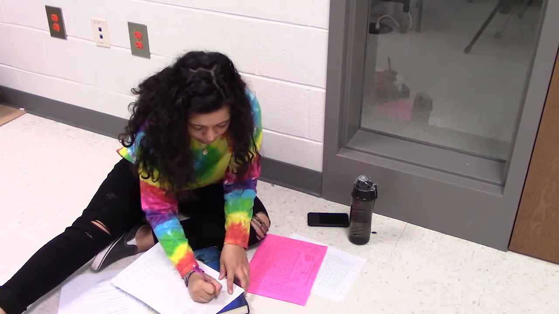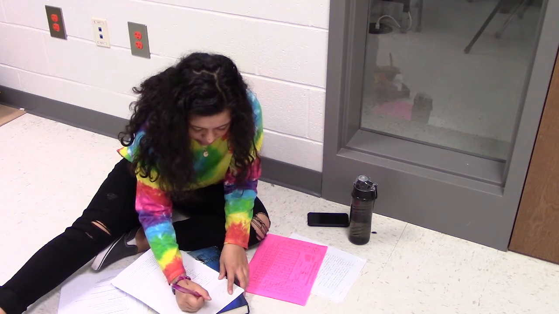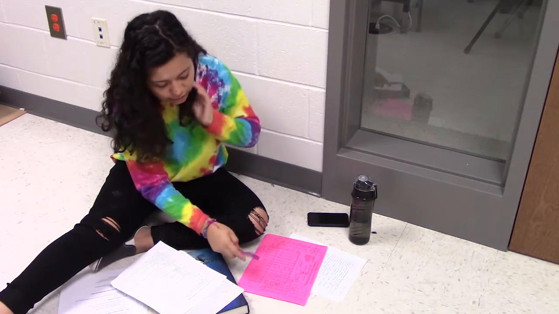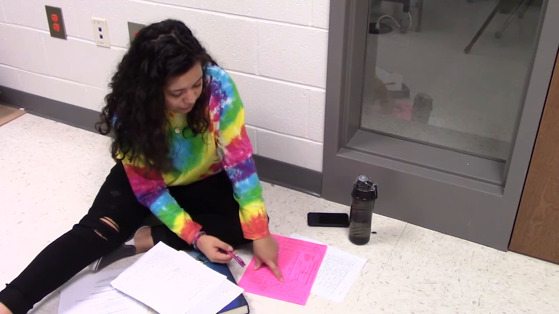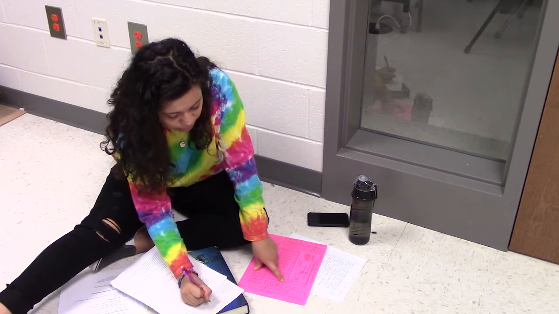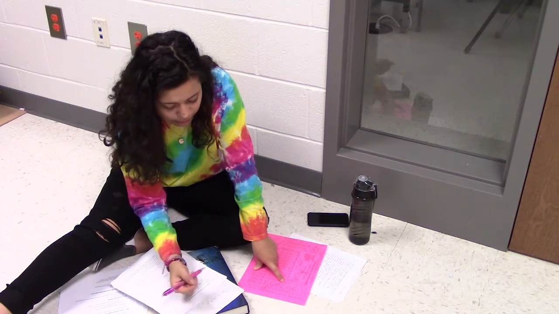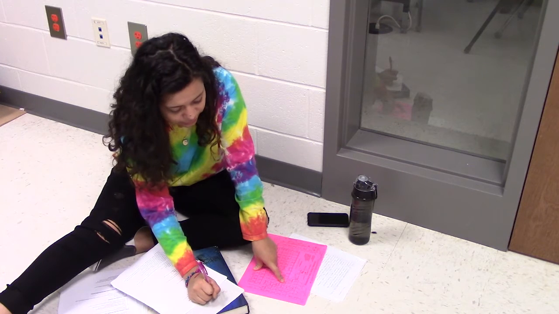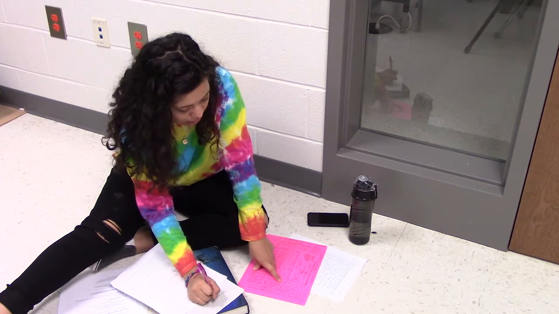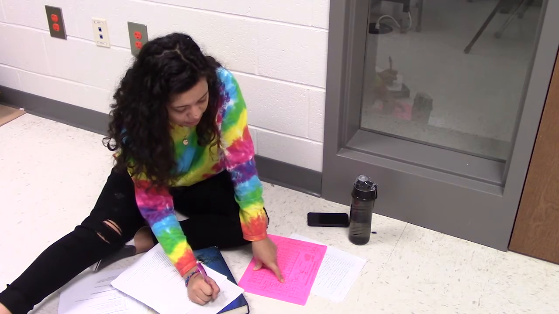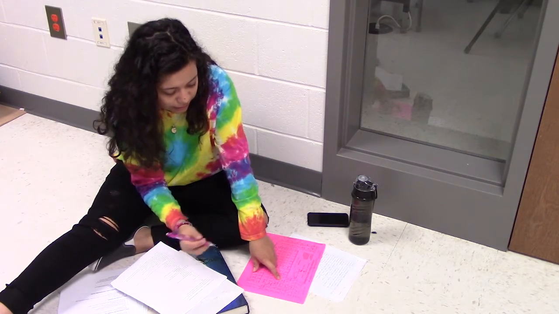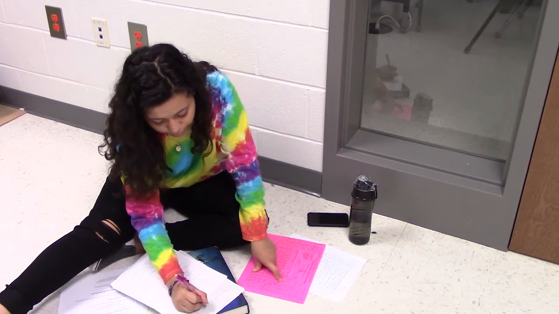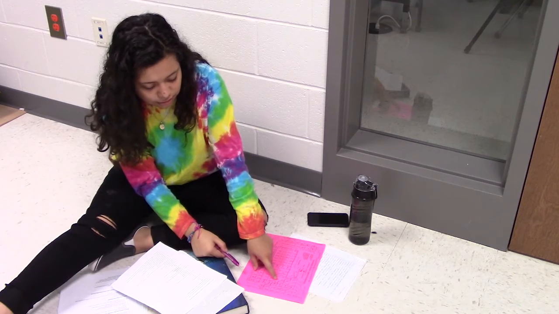The question was how many neutrons, protons, and electrons does it have? To find the protons, you just look at the element number above it, which is 32. So protons would be 32. And electrons is the same thing because it's neutral, so it would be 32. To find the neutrons, you take the average mass of the element and subtract the atomic number. In this case, it would be 72.61 minus 32, which would be 41. And that's your answer.